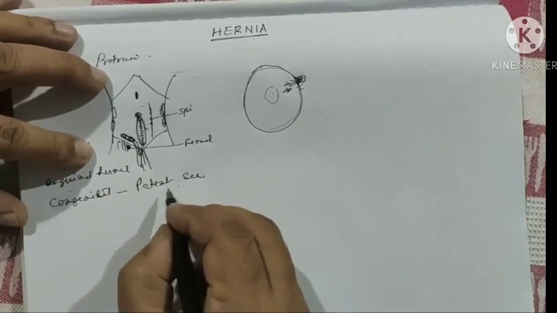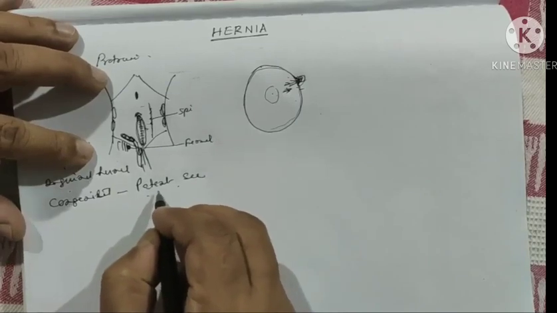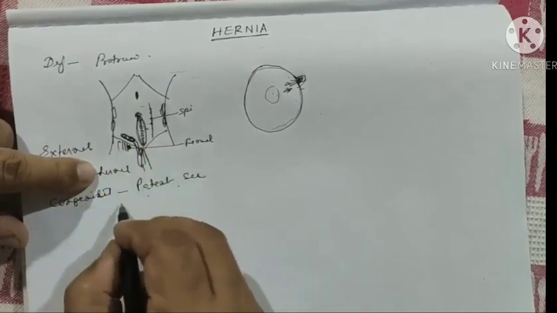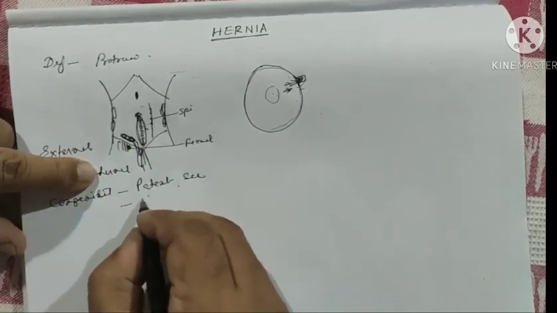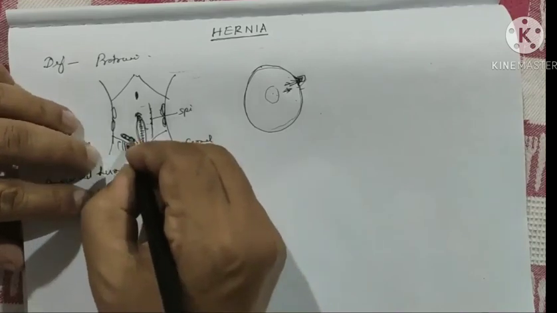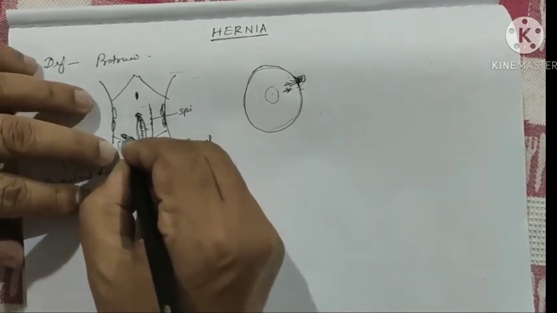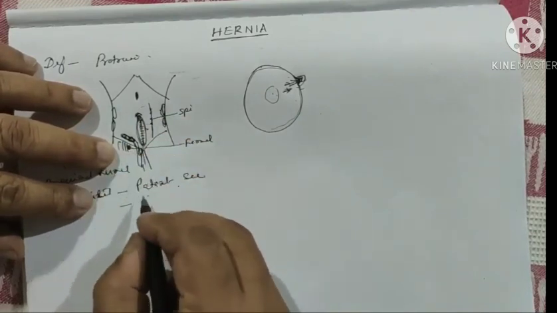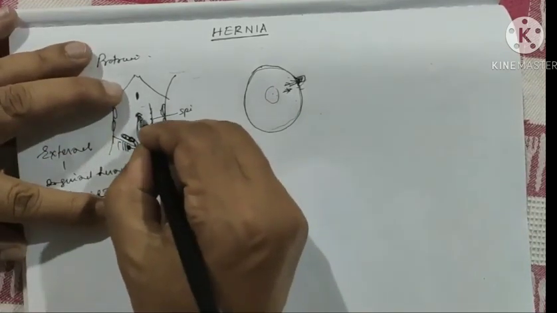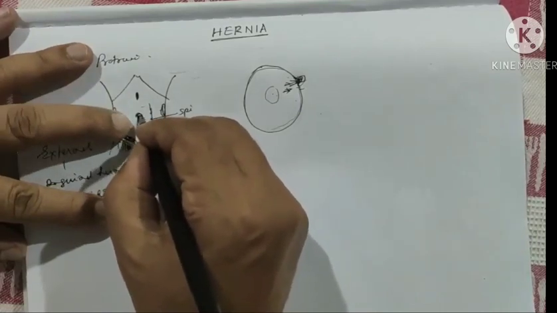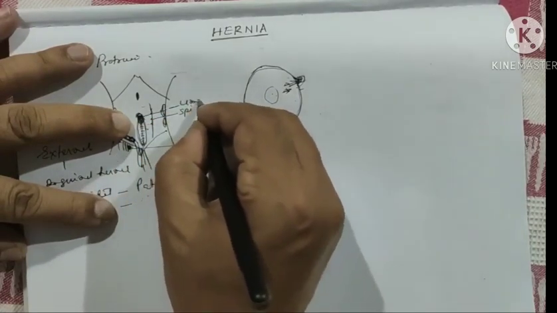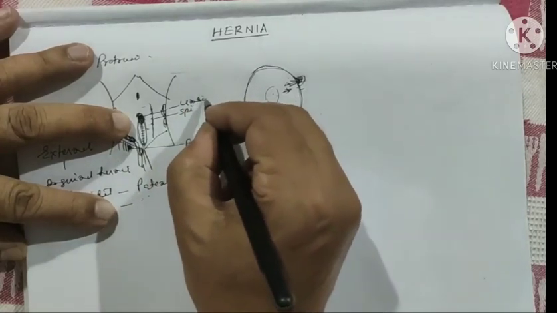So these are the patent sac or improper closure of the processus vaginalis, or there may be some congenital defect in the wall that contains. Suppose in case of umbilical hernia, there may be improper closure of the umbilical scar, leading to the umbilical hernia. It occurs most commonly in children.